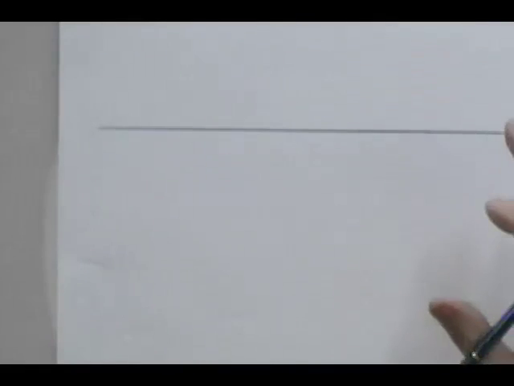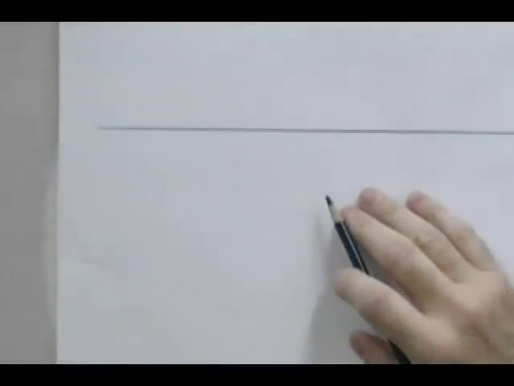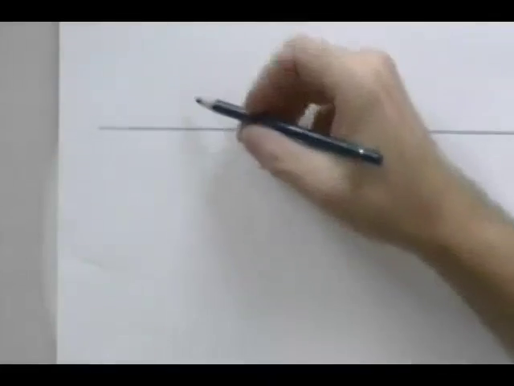So we're not going to worry at this point about where the field of vision is. We're just going to worry about the horizon line and where our vanishing point is. So we're going to start off with 1 point perspective. So we're just going to place a vanishing point right here.